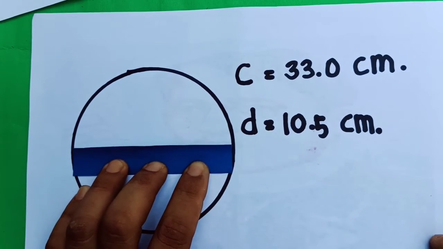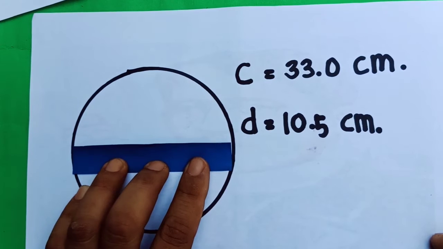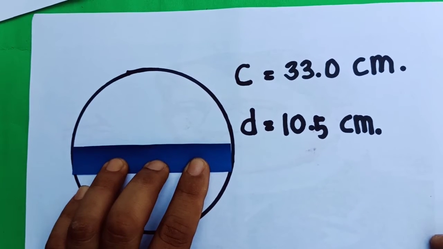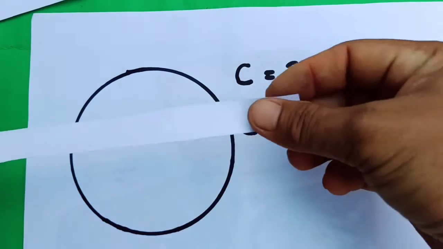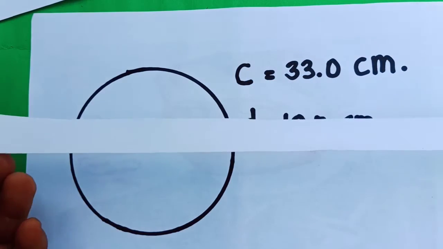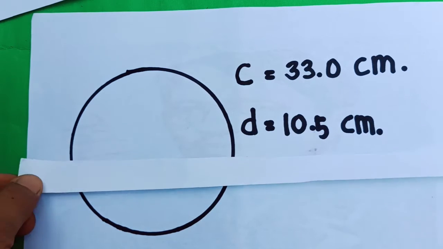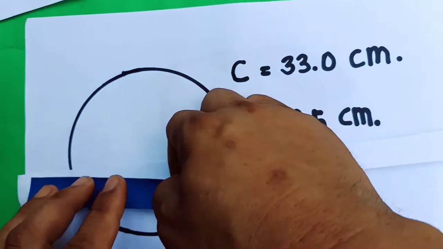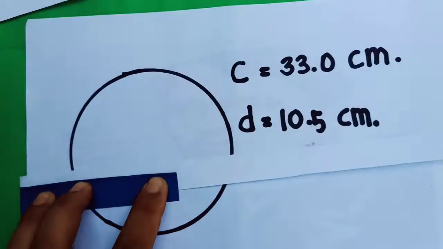I will show you now the relationship between the circumference and the diameter. This blue paper will represent the diameter and this white paper represents the circumference. We will try to plot the diameter onto the circumference.